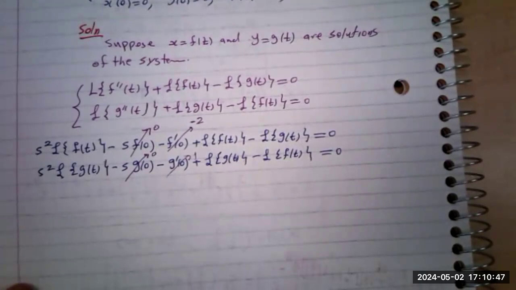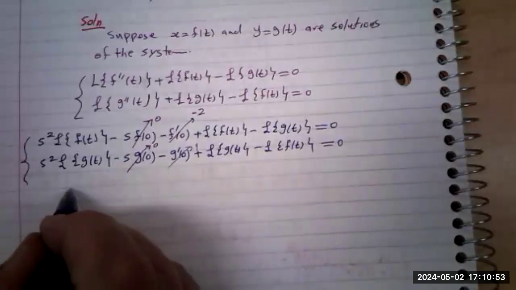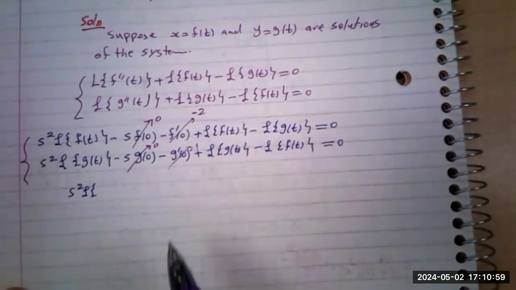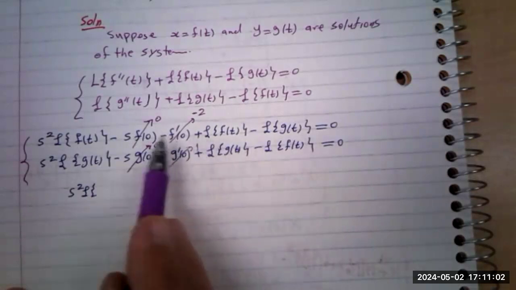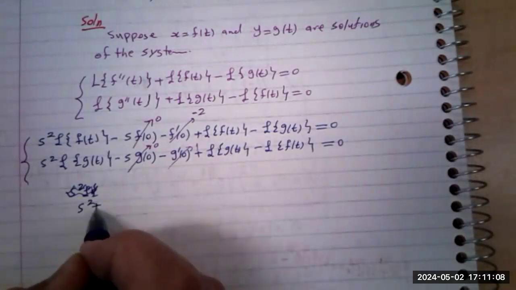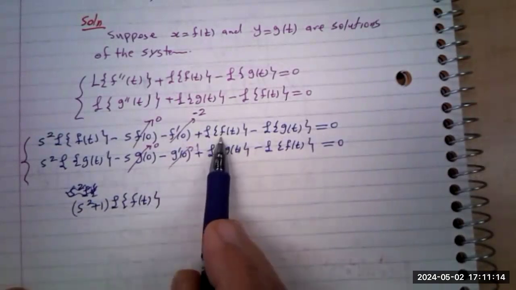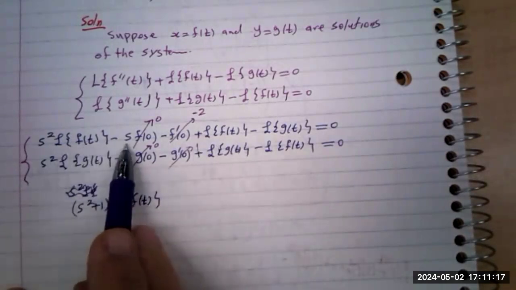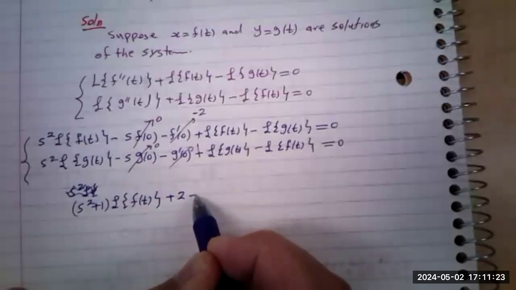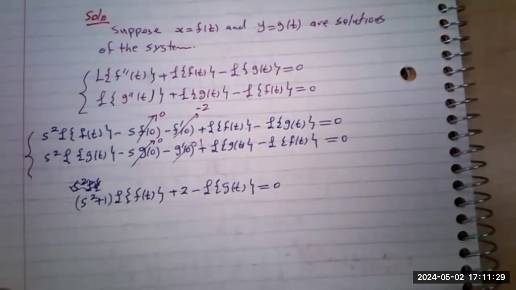If we substitute, the system would be easy to handle. I'm going to simplify here. I have Laplace of f of t in two terms, so I factor it out to make it short. So it's s squared plus 1 times Laplace of f of t. The leftover is negative, negative 2, so I get a positive 2, minus Laplace of g of t equal to 0. That is the first one.